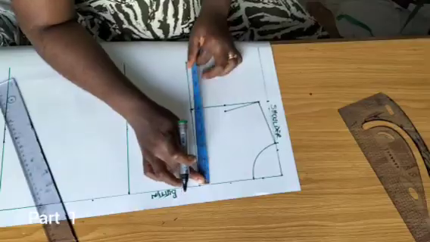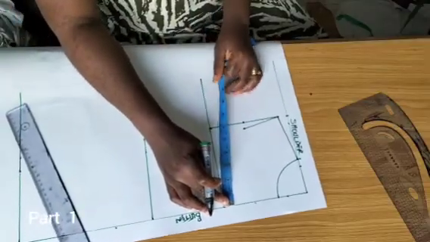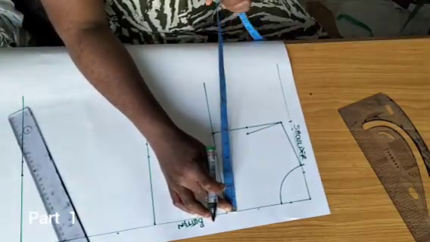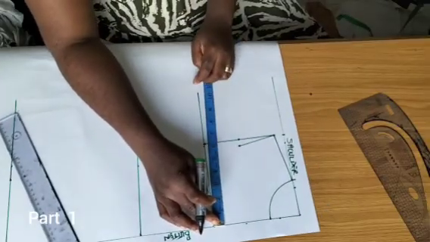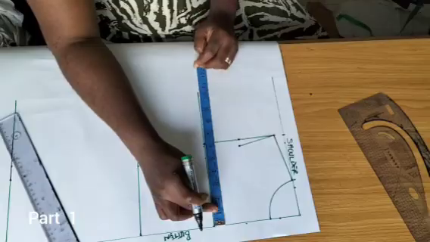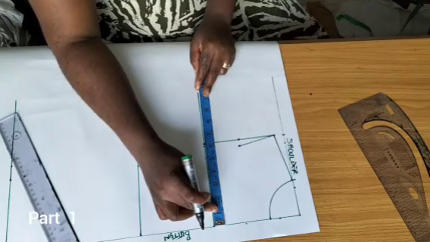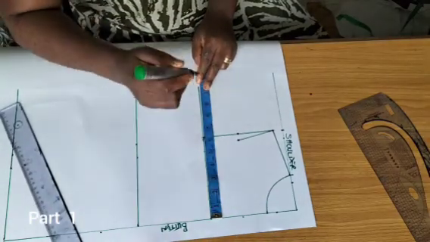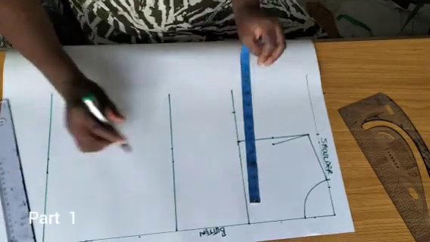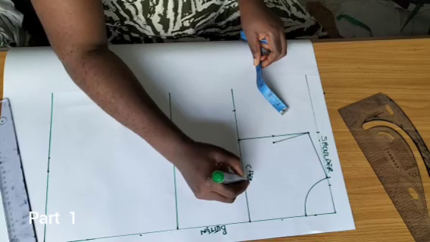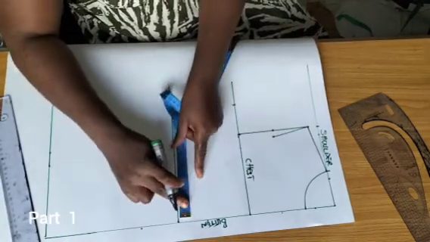So I'll take it back there and I'm going to take my bust measurement. Because there's no shape to this dress, if your hip is 46, simply divide 46 by 4. Whatever you have on your hip divided by 4, please add it on the chest line. Add it on the waistline.